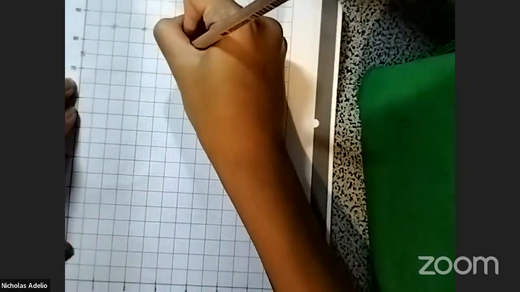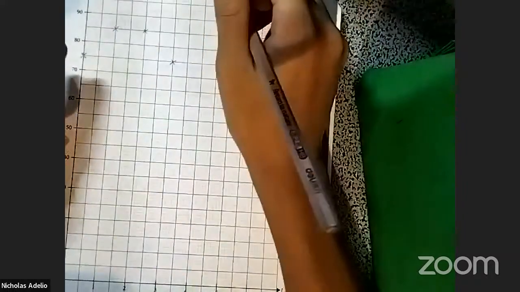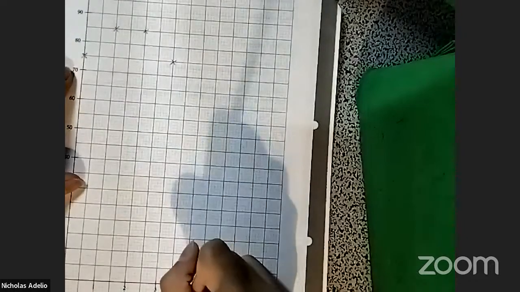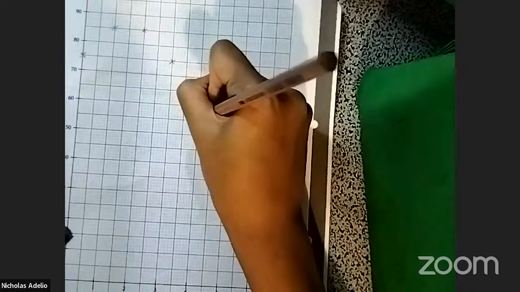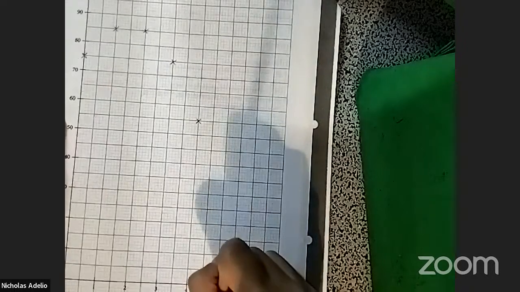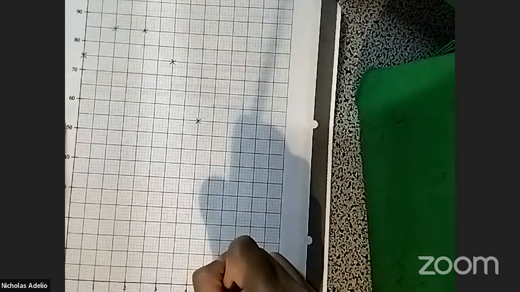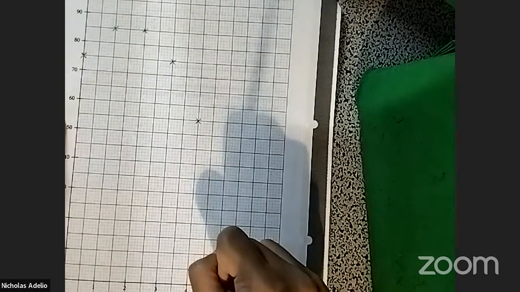T3, H75. The maximum point is very obvious. T4, H55. T5, H25.